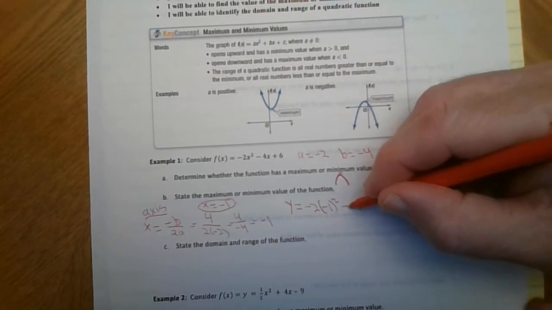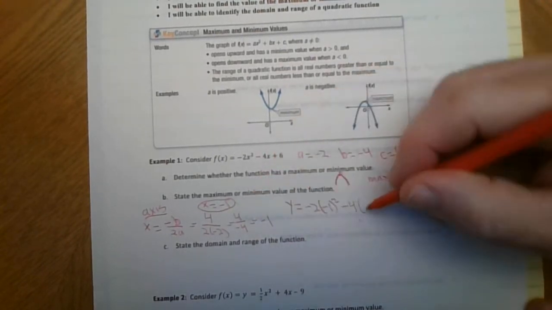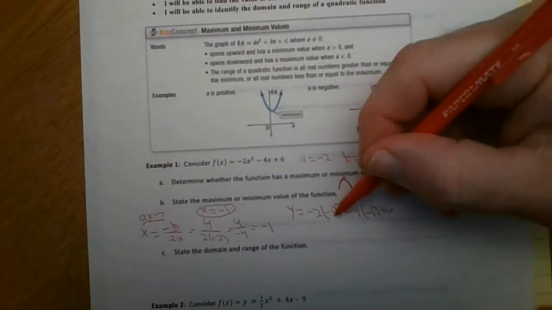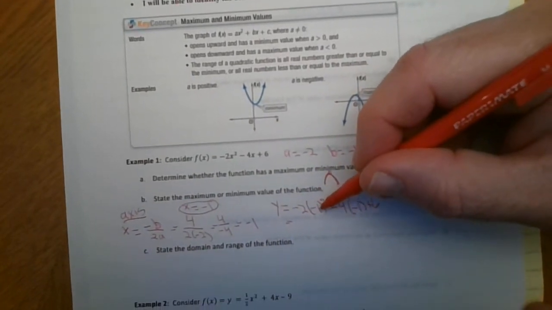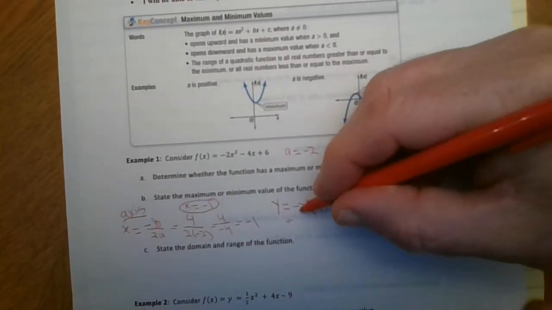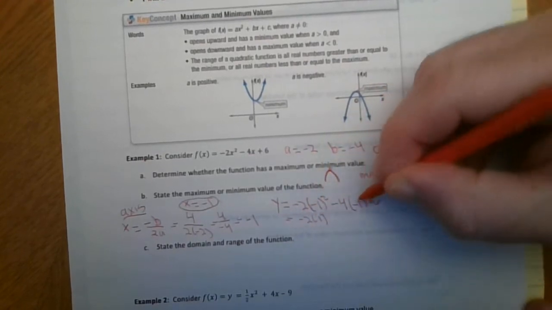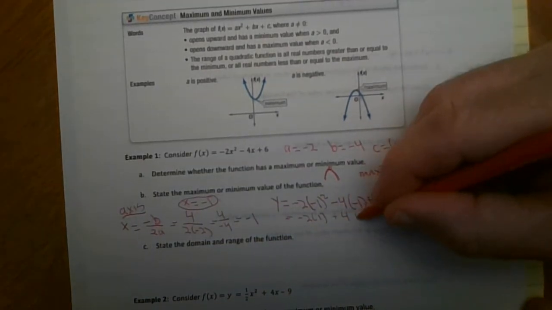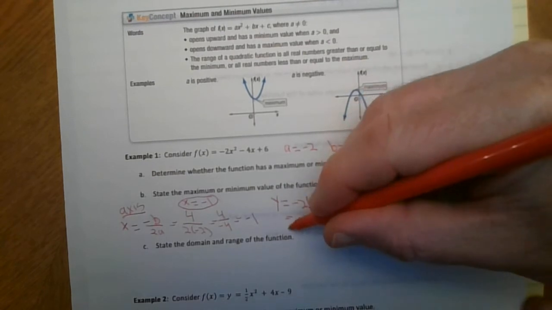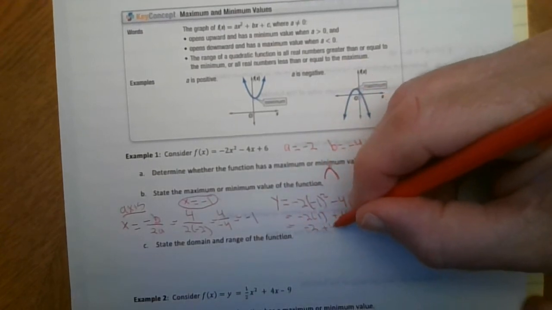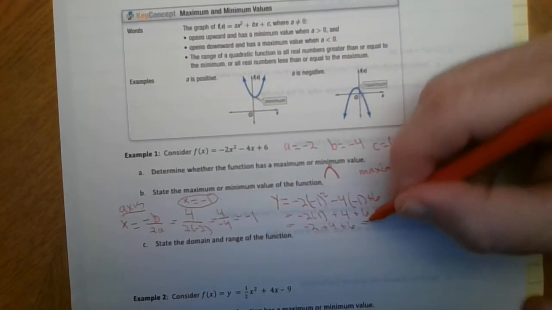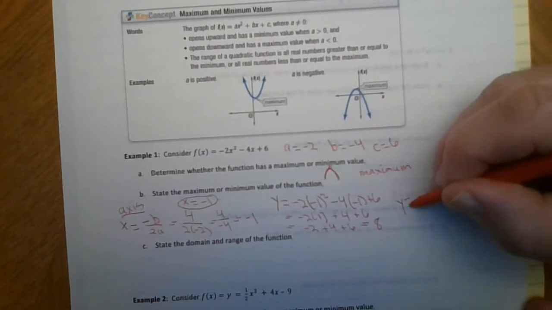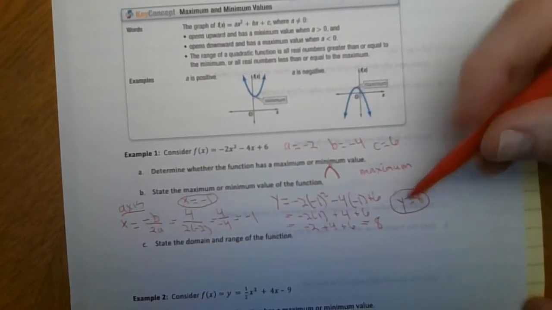The next part says I have a -4 times the x value, which is -1, and then there's the +6. So I have to make sure I do the exponent first, which means I do -1 squared, which is +1. So I get -2 times +1. The -4 times the -1 gives me a +4, and I have the +6. So -2 times 1 is -2 plus 4 plus 6. And when I do all that out, you get 8. So the y value equals 8. That is the maximum value of this function.